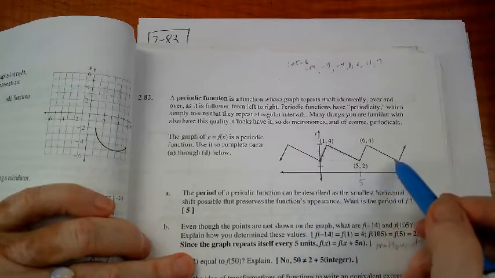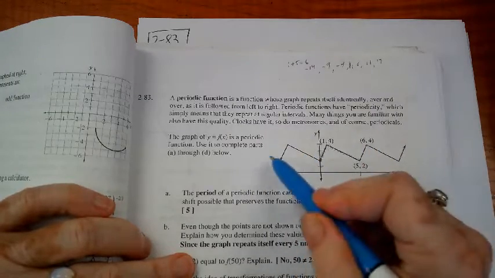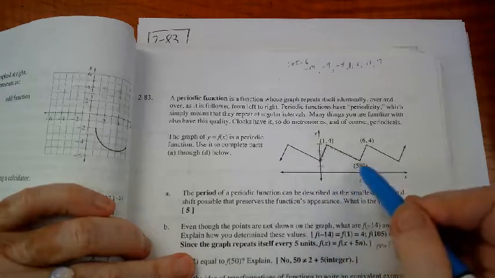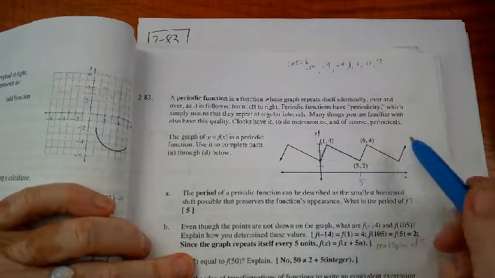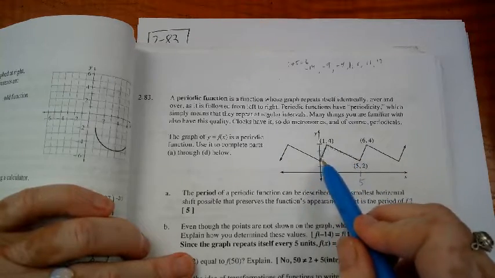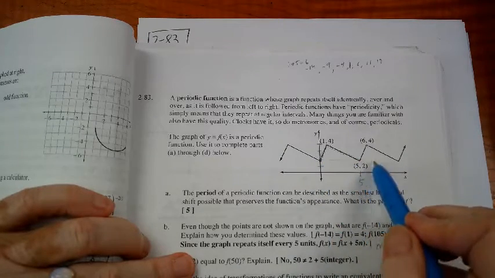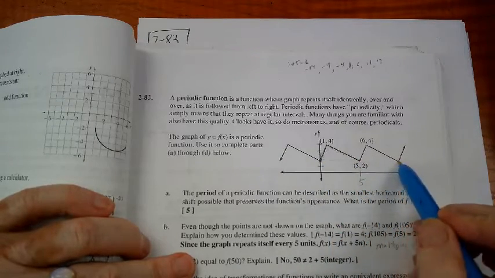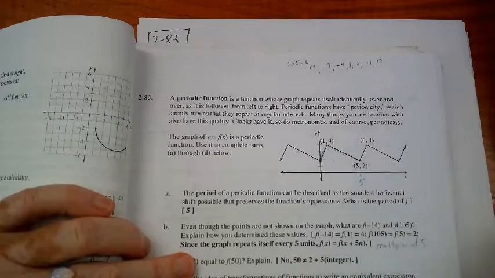Or these minimums, which are all going to be 2. So I can predict which ones are going to be 2 and which are going to be 4, because the ones that are going to be 2 are multiples of 5. Like that's 5. The next time I hit a minimum will be 10, 15, 20, 25, 30.